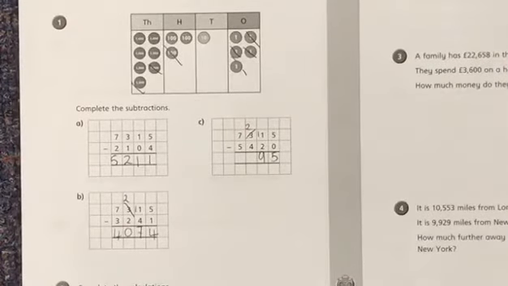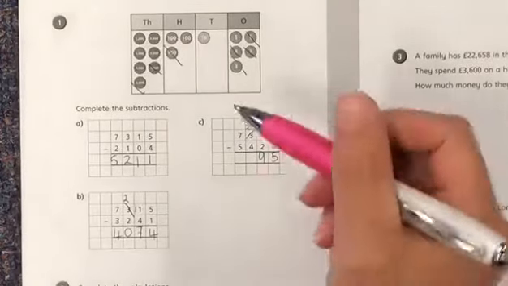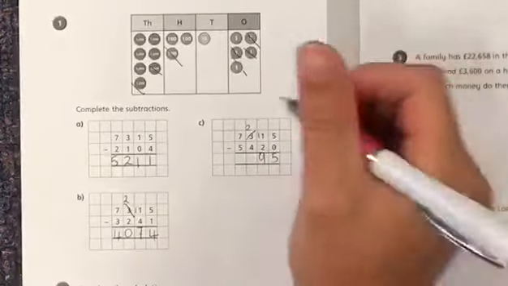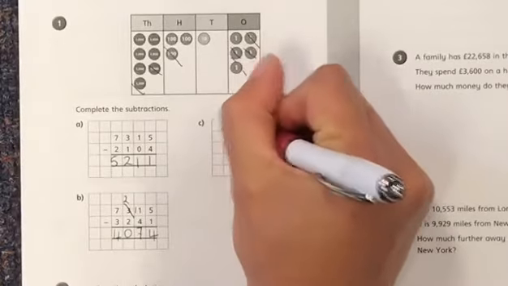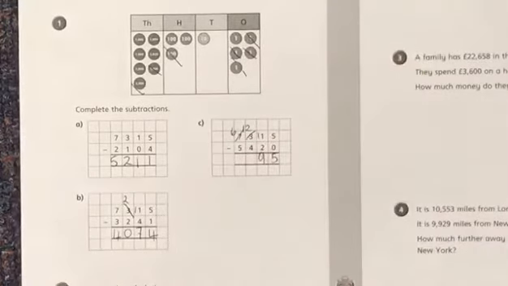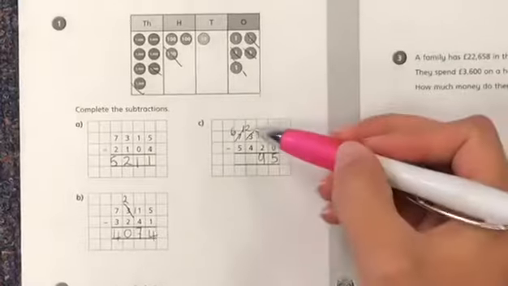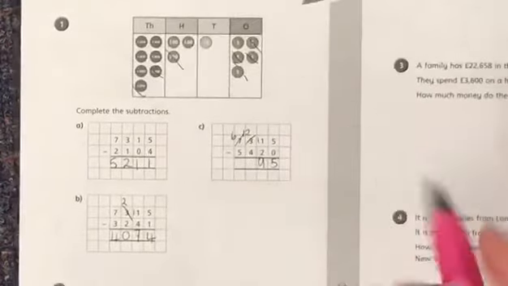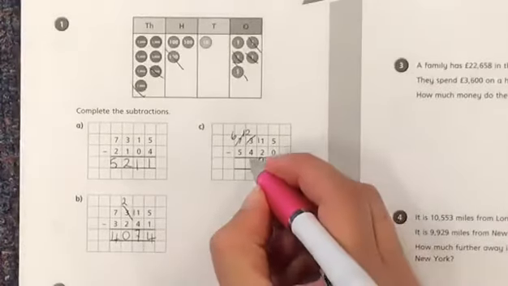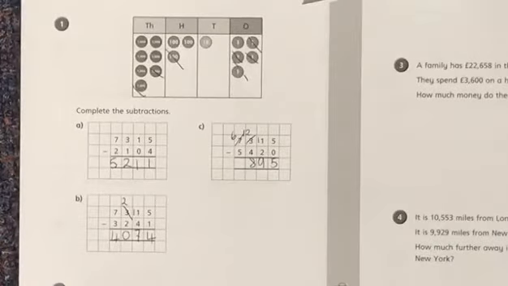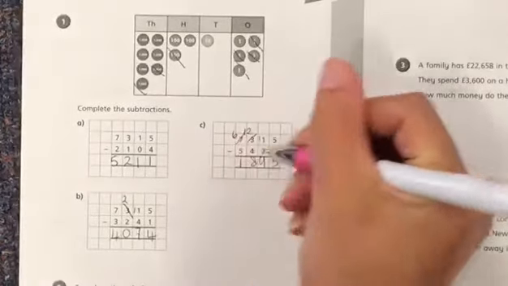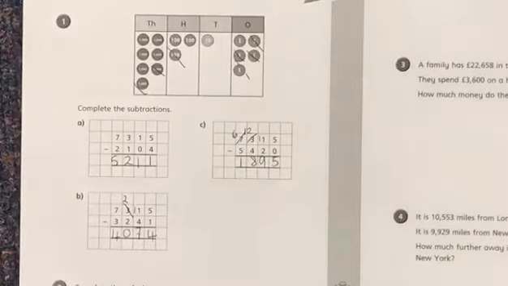Now we have 2 take away 4. I can't do it, I don't have enough. So I need to look into my thousands column this time and exchange to my hundreds column. So that now makes this as 12 take away 4. 12 take away 4 is 8. And 6 take away 5 is 1. So we'd be left with 1,895.